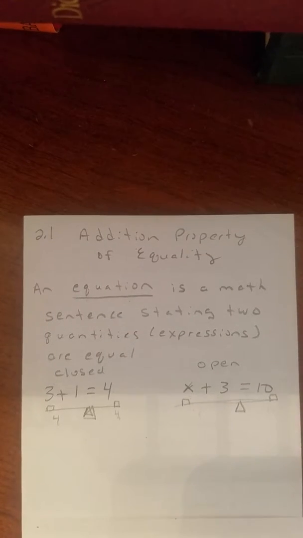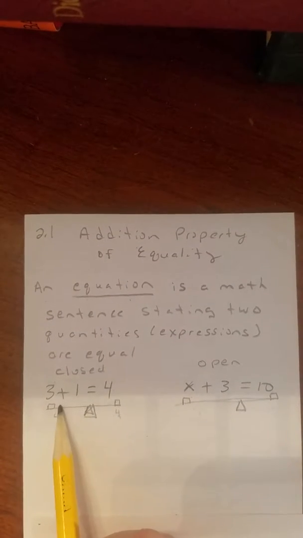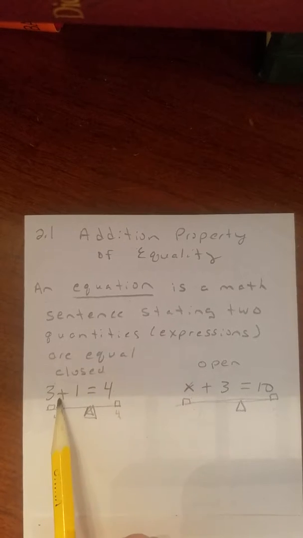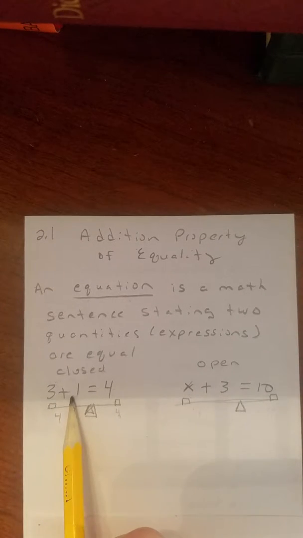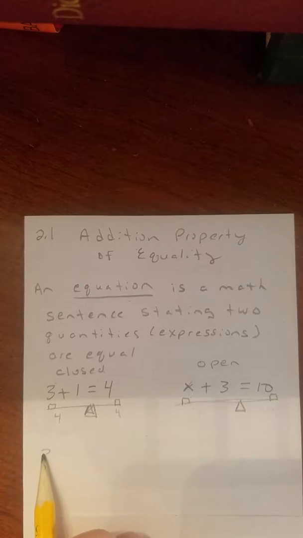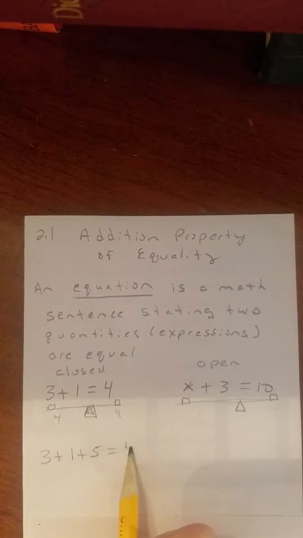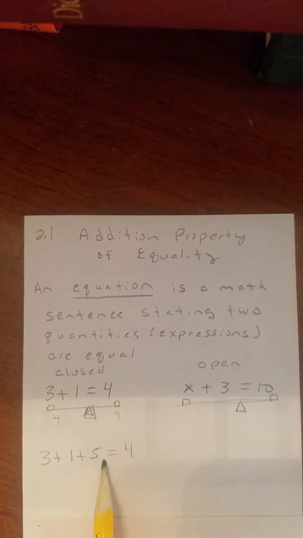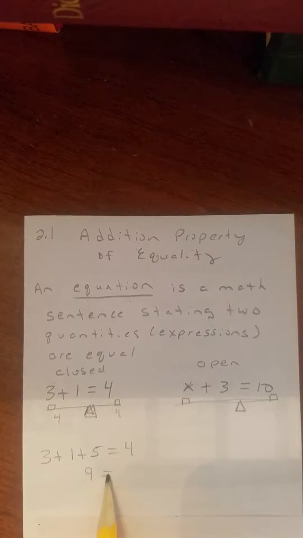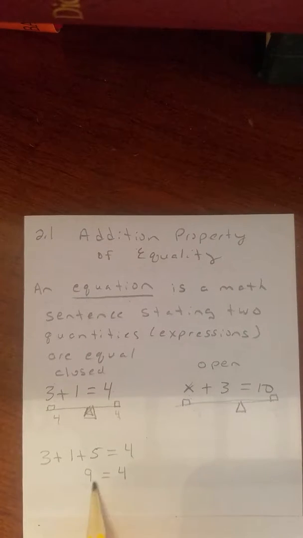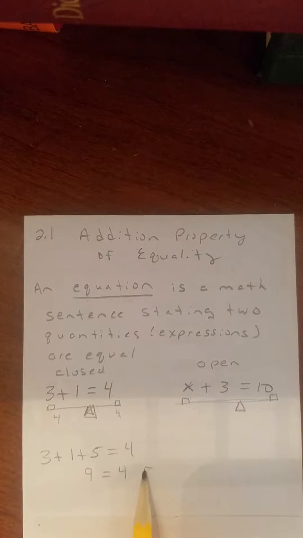Let's look at this first one. What happens if I add 5? So think of these as pounds. 3 pounds plus 1 pound, and this is 4 pounds. Well, what happens to this scale if I add 5 pounds, right? When I do that, this becomes 9 equals 4. All right, this is not true. This is a false statement, right? In fact, the scale probably now looks like this, right?